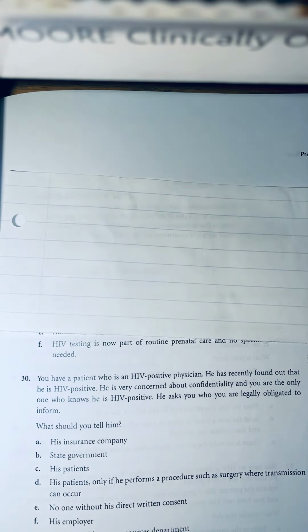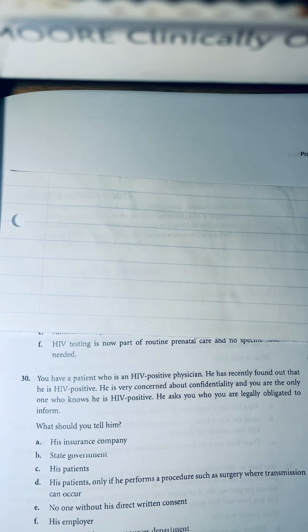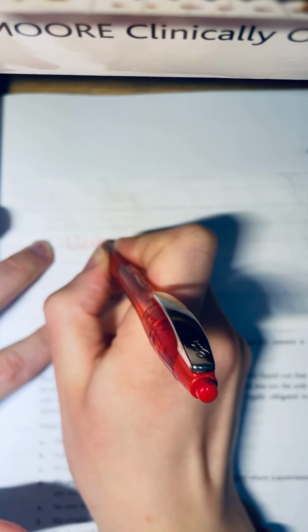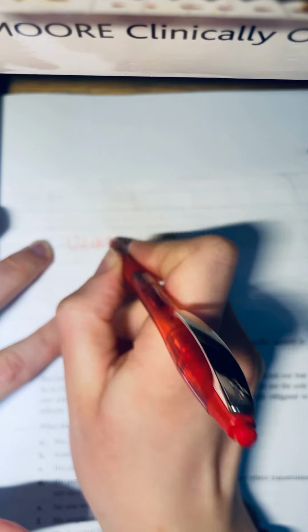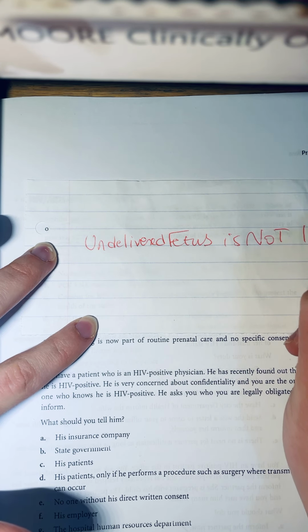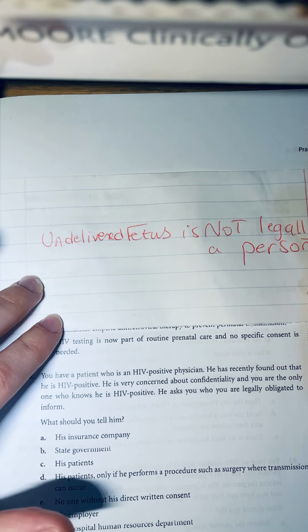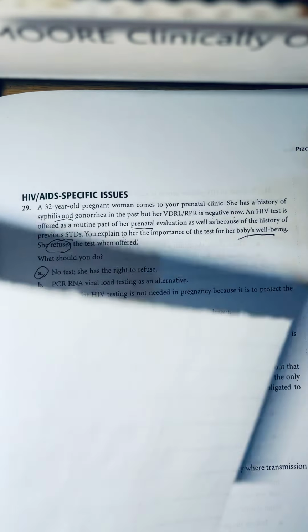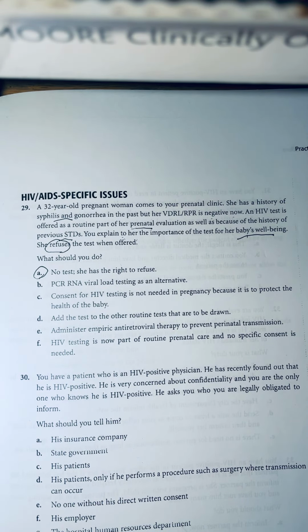here is that an undelivered fetus is not legally a person. All right, that is the current ruling. I'm not sure if it's right or wrong. This is just what you should know for ethics.